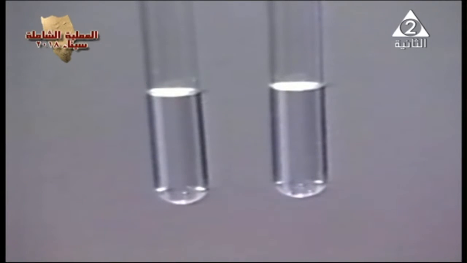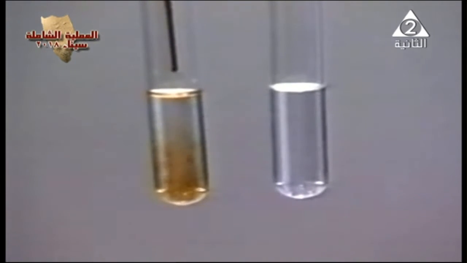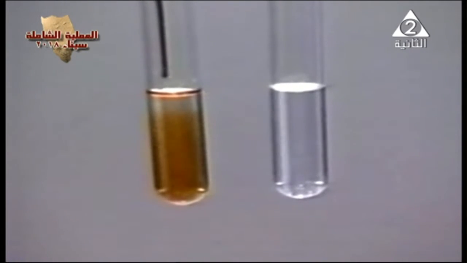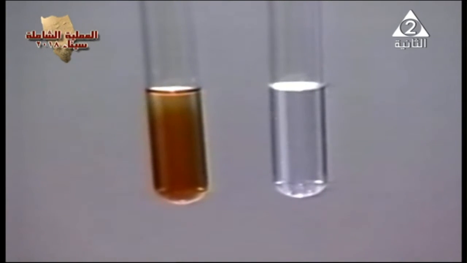As shown on the screen, if we take an alkane and an alkyne and add bromine solution over them, we find that for the alkene or alkyne, the red color of bromine will be removed, while in the alkane the red color of bromine will remain.